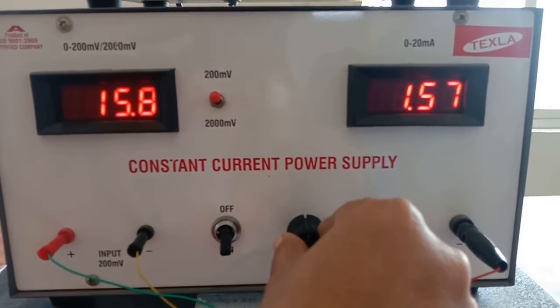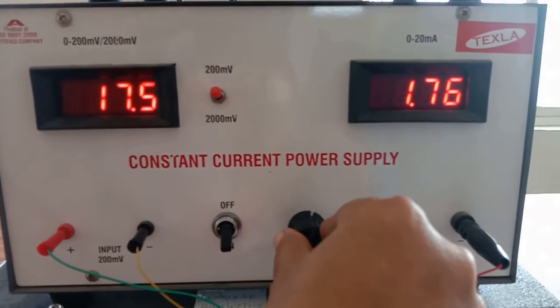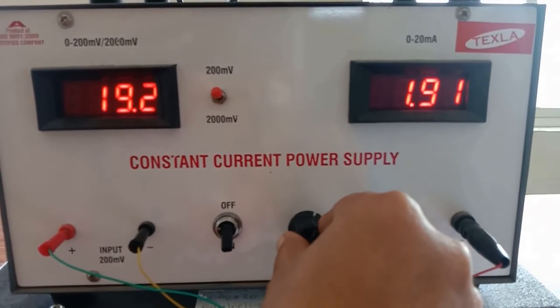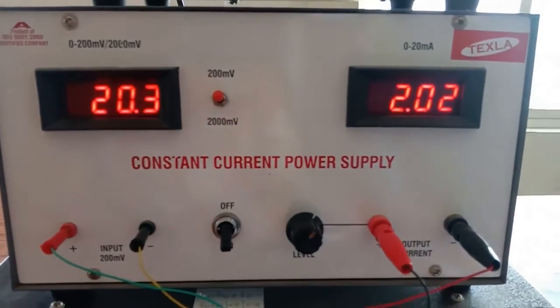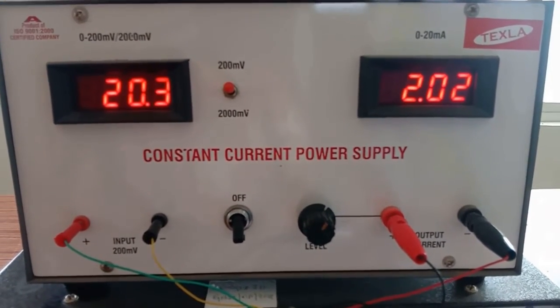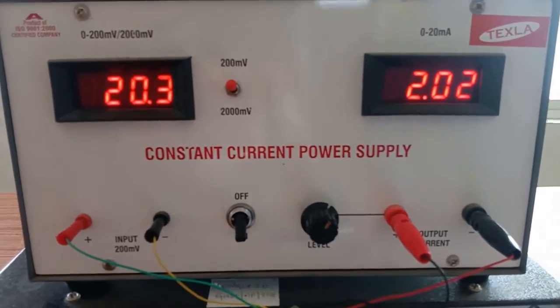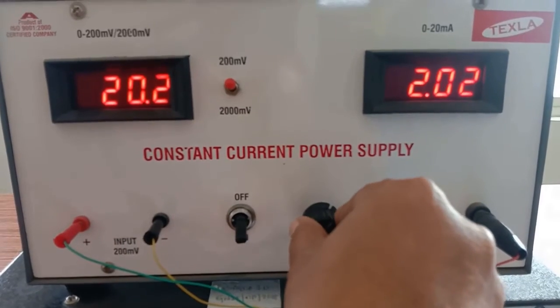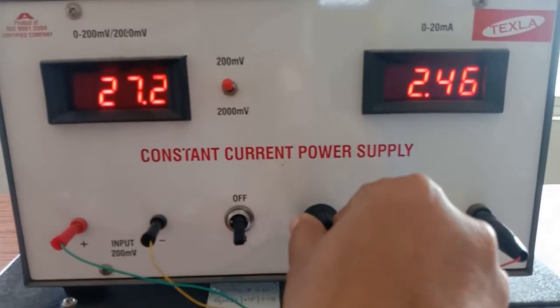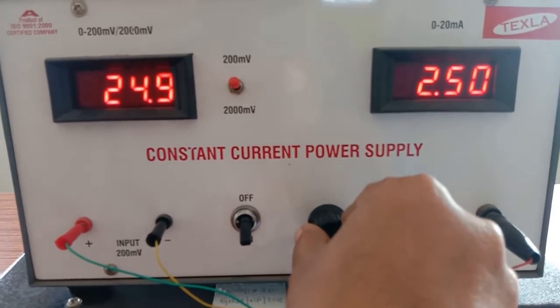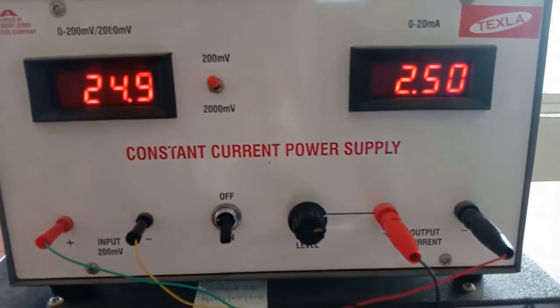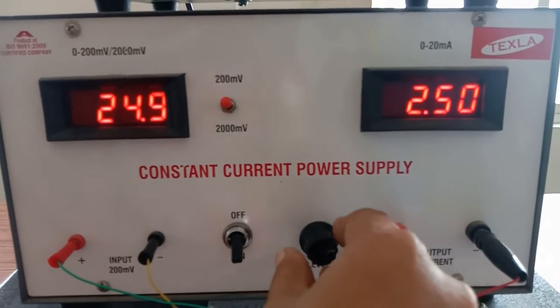And now I am increasing this to 2 milliamperes. 2.02 is almost 2. So for 2 milliamperes I am getting 20 millivolts. And now I increase to 2.5 milliamperes and I am getting 24 millivolts.